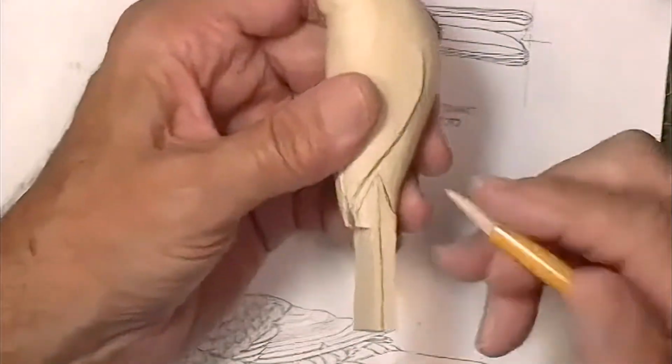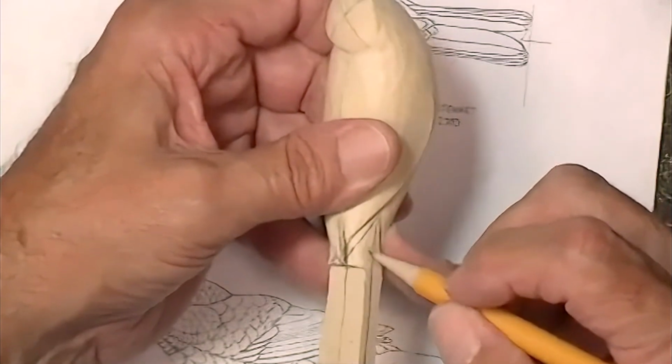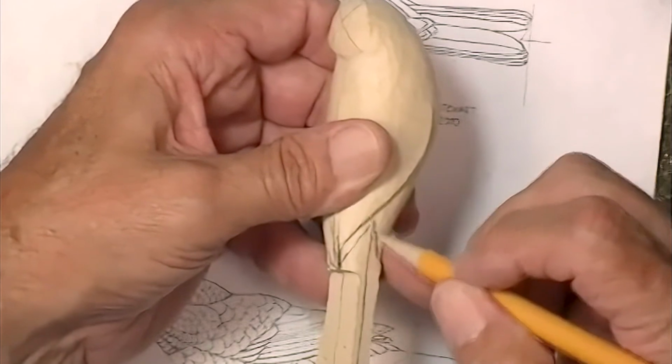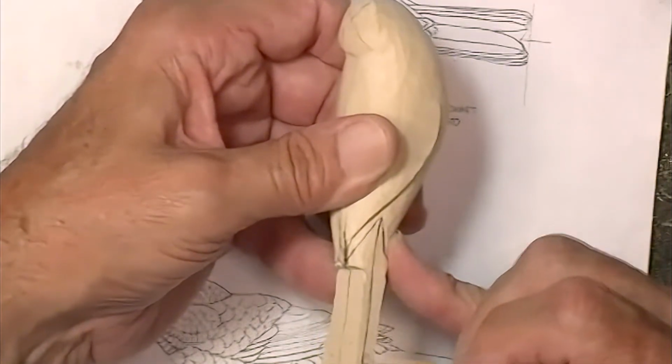Actually, let me back up here just a minute. These coverts are coming down to the top. This is actually the top of the tail right here.